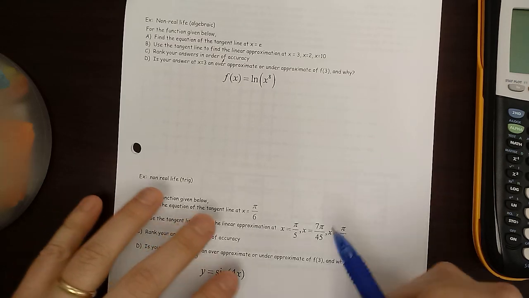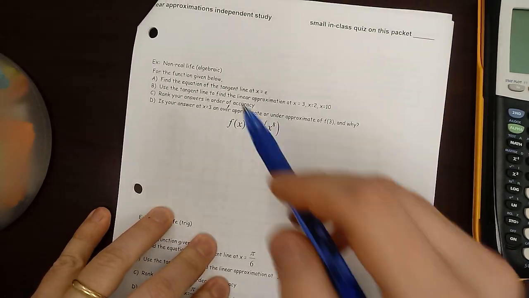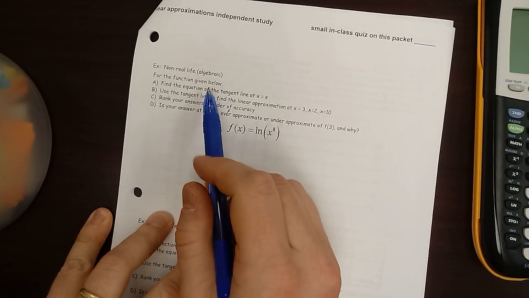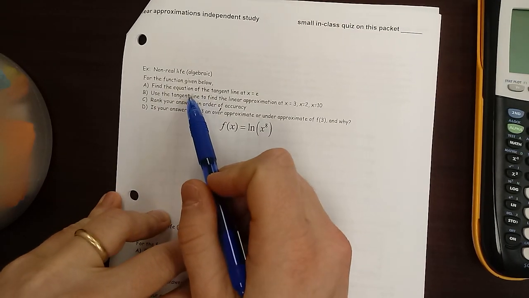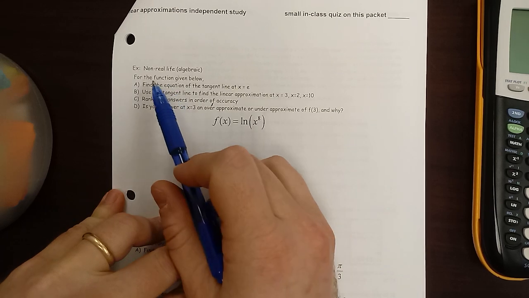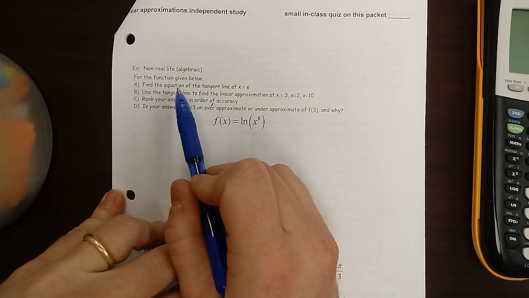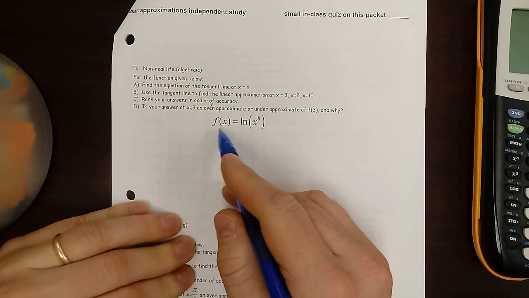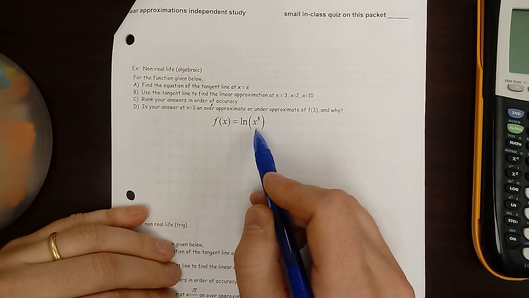All right, let's look at a non-real life application. It says for the function given below, find the equation of the tangent line at x equals e. Okay, well I need to find the tangent line of f of x is equal to the natural log of x to the 8th.